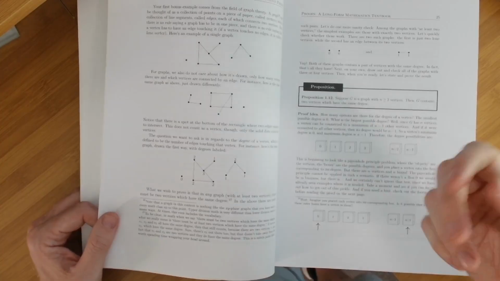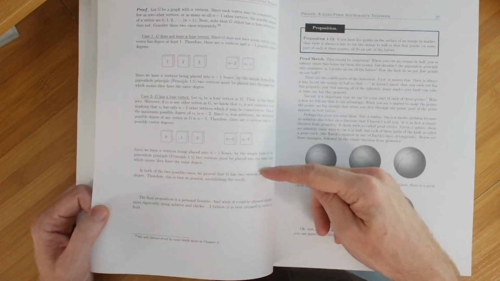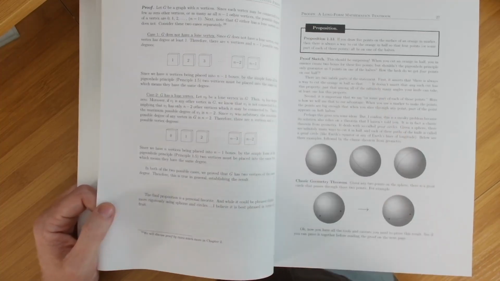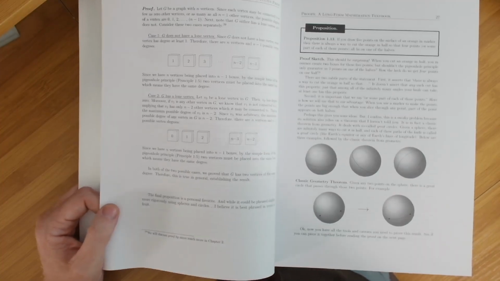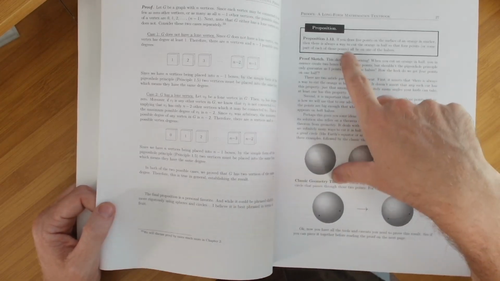So if you want to, you could read that on your own. And then that's the proof. So 3 pages to do this first bonus example. And this next one I really enjoy. I'll show you this one.